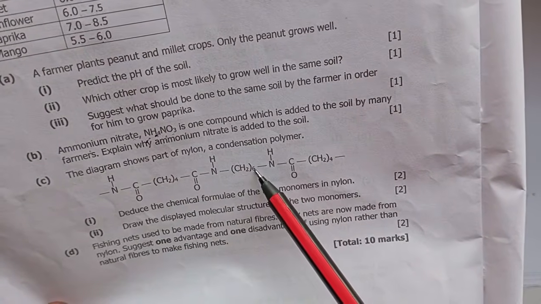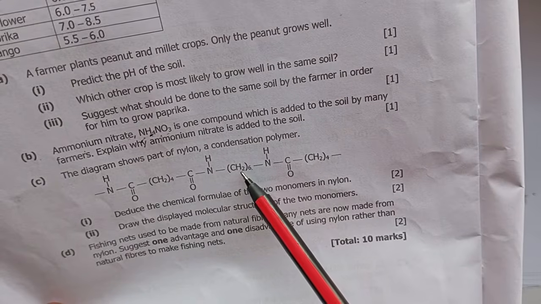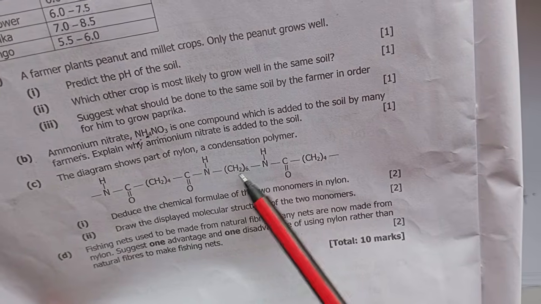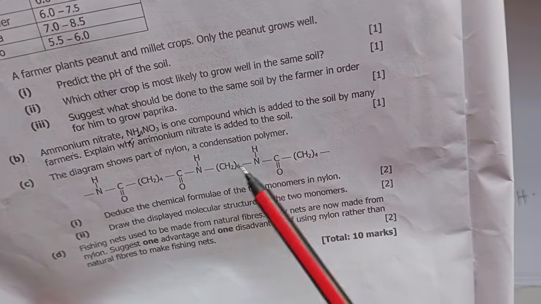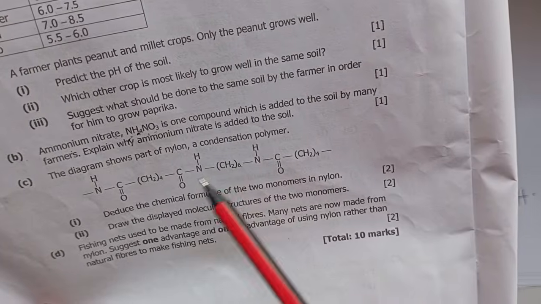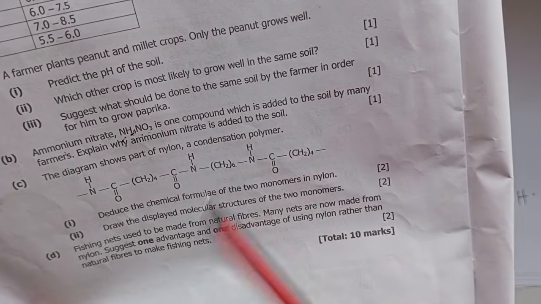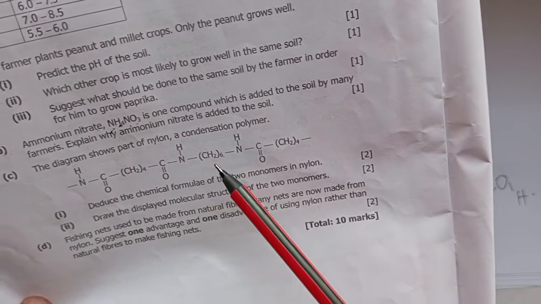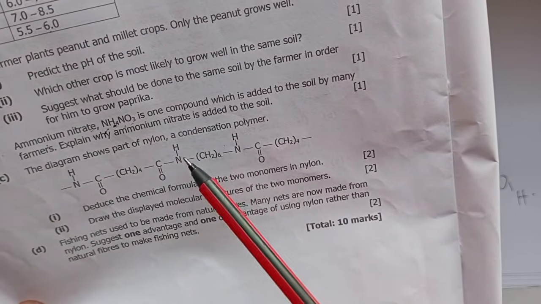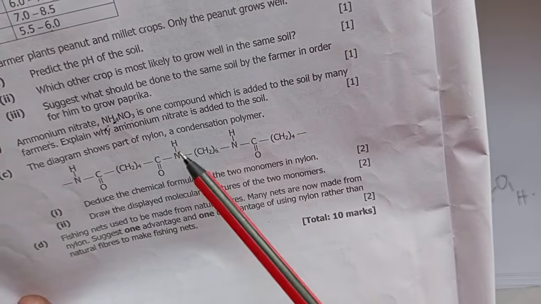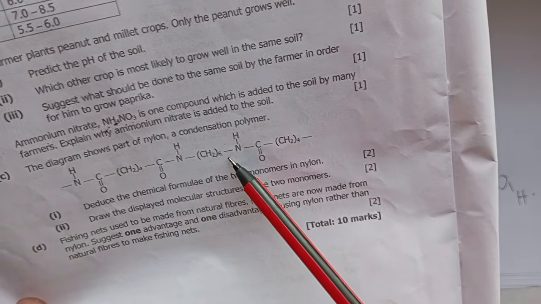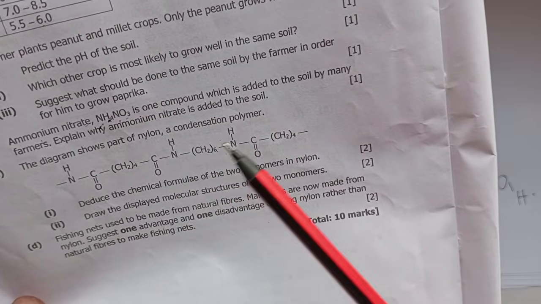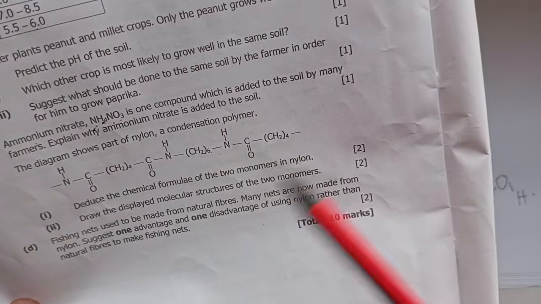Even this side we have 6 carbon atoms and 12 hydrogen atoms, meaning that 2 hydrogen atoms are bonded to each carbon atom. So this is also another monomer. So this series continues repeating itself like that.